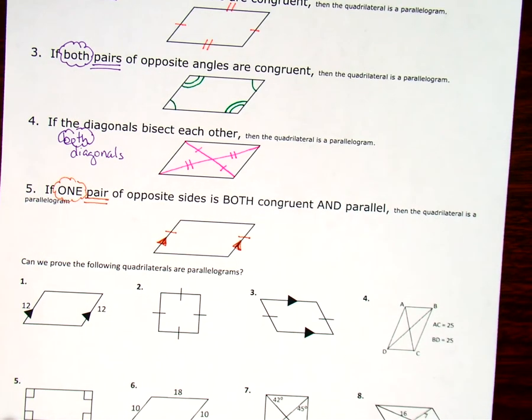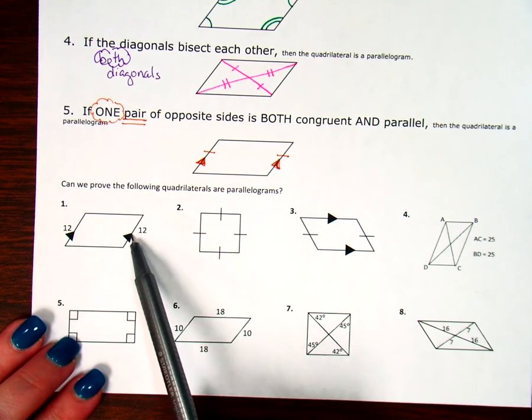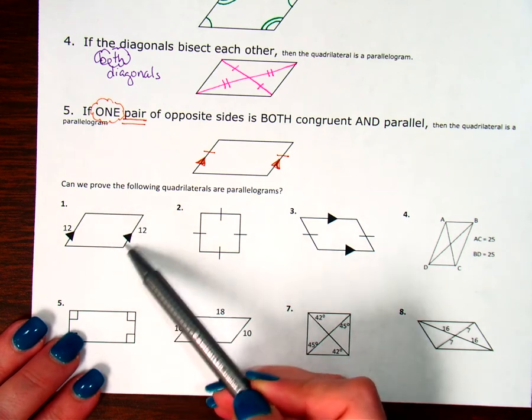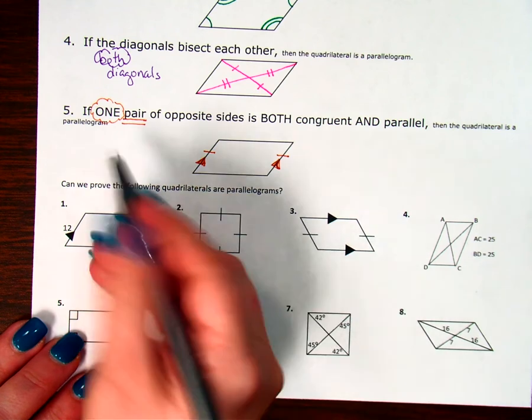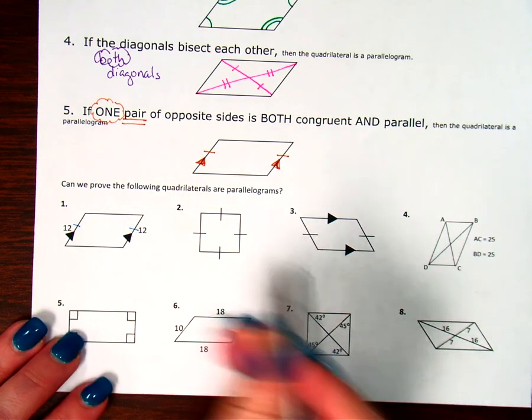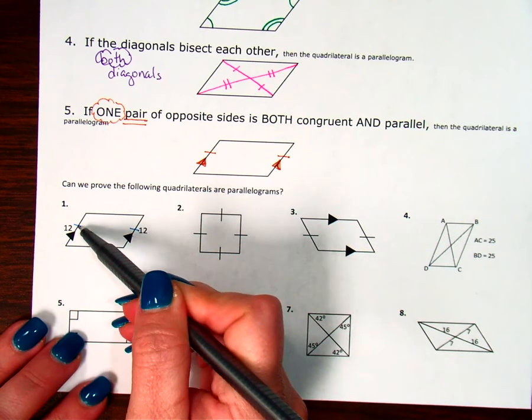Okay, so when I look at these examples, can we prove the following quadrilaterals are parallelograms? When I look at number 1, I can see that I do have parallel sides, one pair of parallel sides. And then I have that same set are both 12, so they are also congruent. So I have one pair of opposite sides that is parallel and congruent.